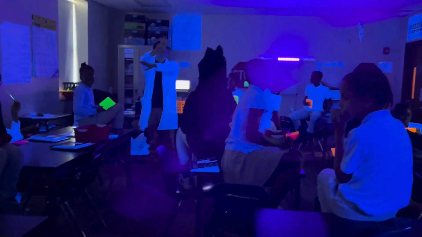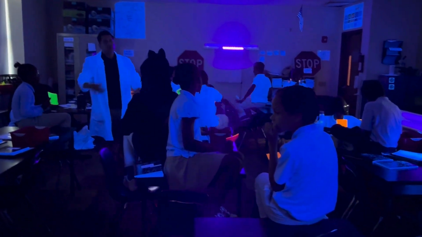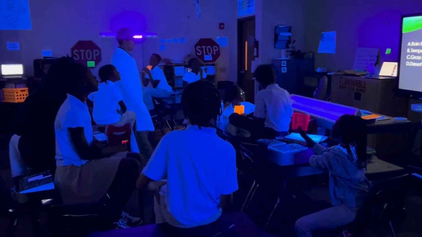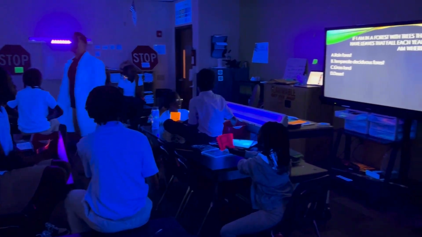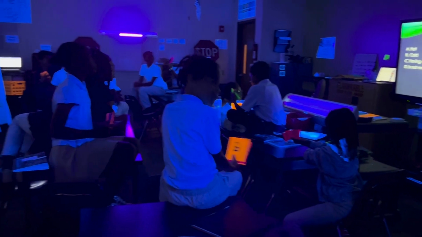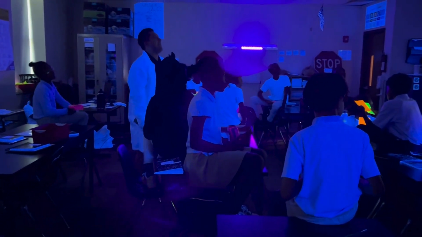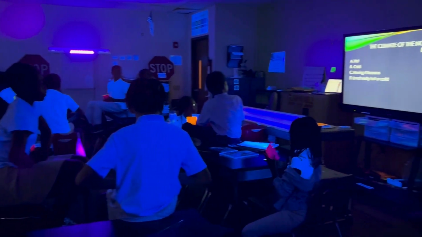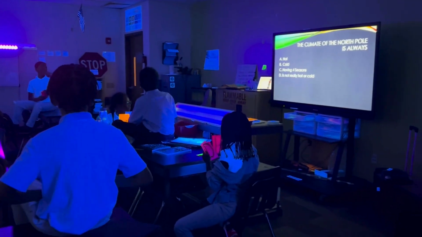Class! Yes. If I have trees with leaves that fall, I am in a place with what? Four seasons. We're in our place that is the deciduous forest, which means it has leaves on trees that fall. Again, we'll be caught up in the call-out. The climate of the North Pole is what? Hot, cold, four seasons, or it's not really hot or cold, it's kind of in the middle.